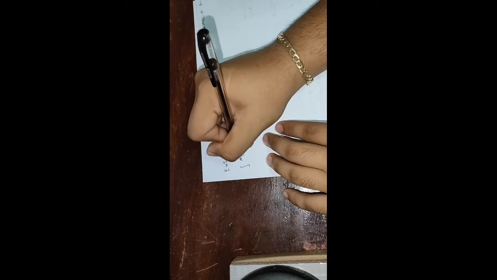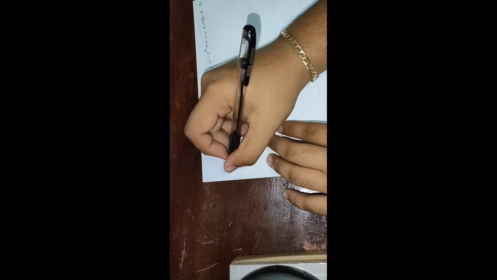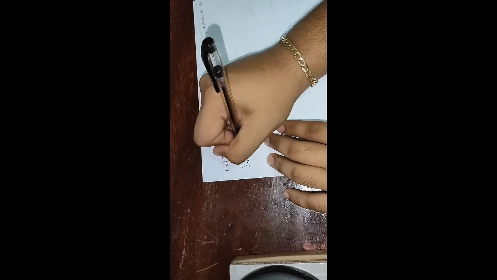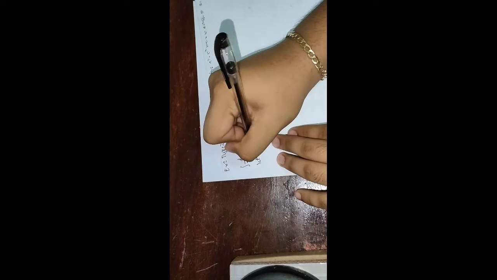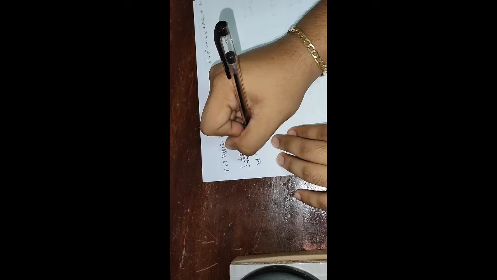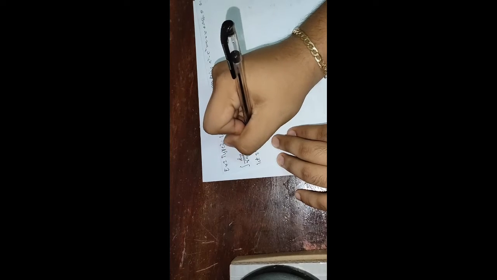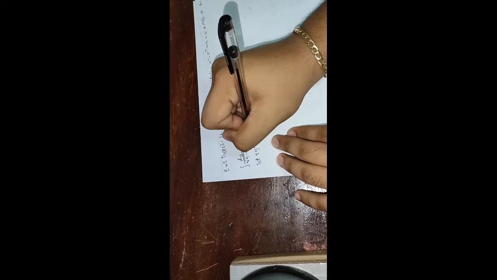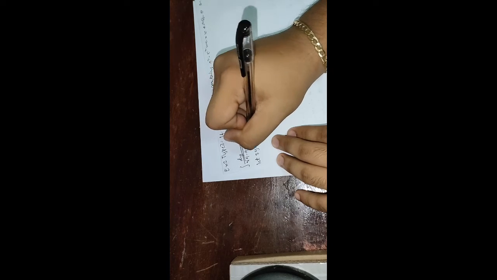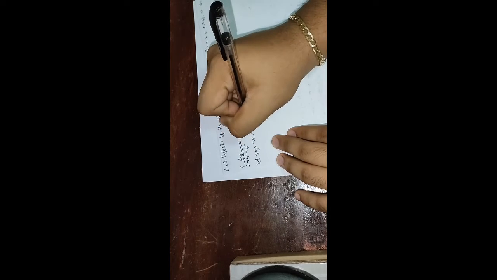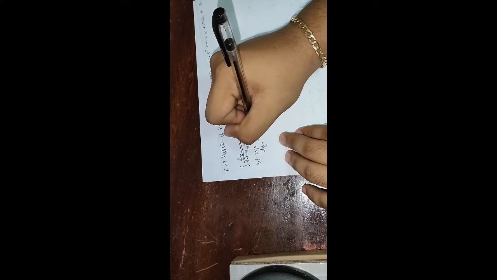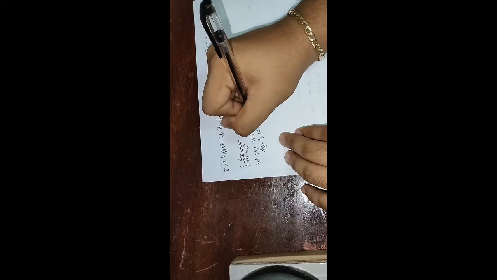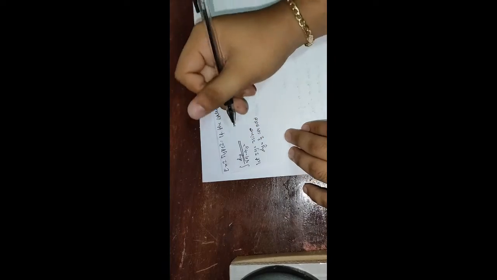the integral of dy over the square root of 4 minus 9y squared. Let our y equal 2 over 3 sine theta, and dy equals 2 over 3 cosine theta d theta.